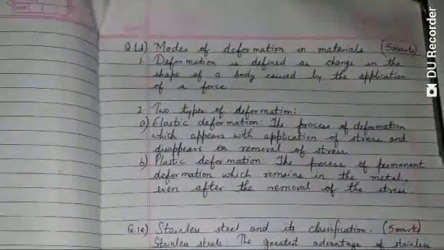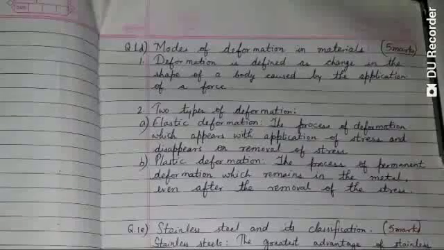Then question number 1d, that is mode of deformation in the material. Deformation is defined as the change of the shape of the body caused by the application of force. There can be 2 types of deformation: elastic deformation and plastic deformation. Elastic deformation appears with the application of stress and disappears when the stress is removed. Plastic deformation is the permanent deformation which remains in the metal even after the removal of the stress. You have to elaborate it more because it is for 5 marks.